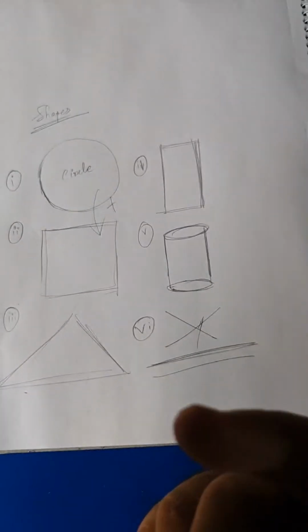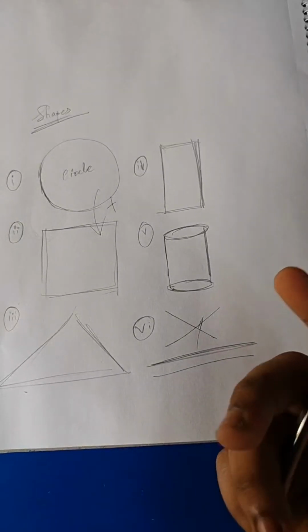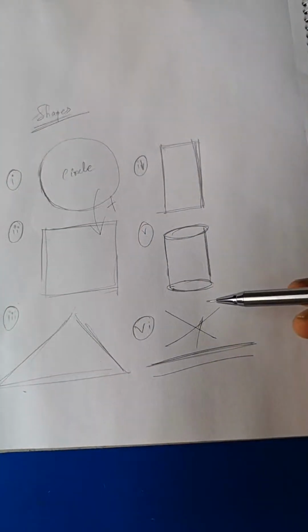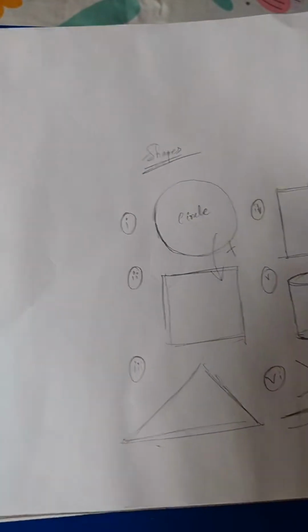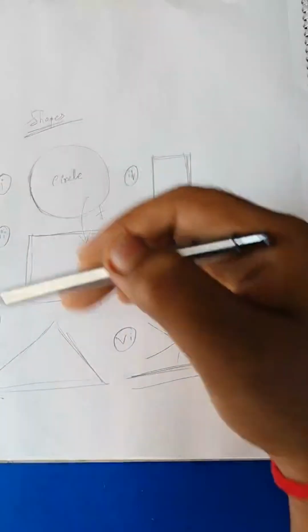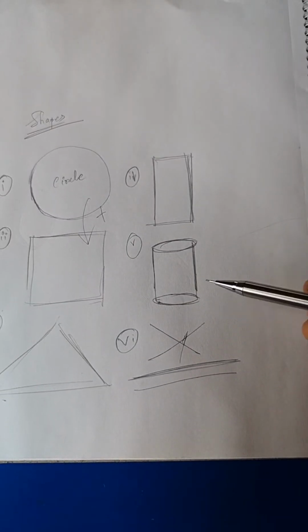Now we are moving to the next step, in which we will draw some basic shapes from these six shapes. Now tell me everybody, do you know how to draw these six shapes? Okay.